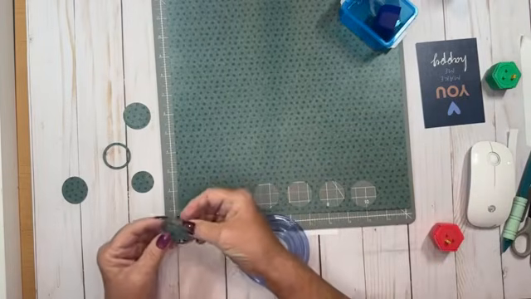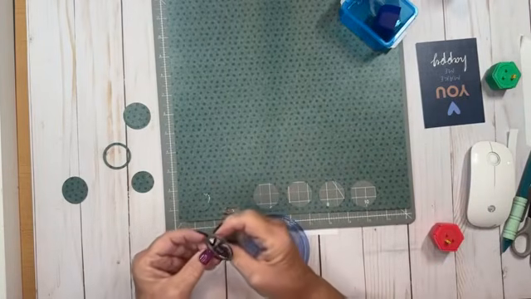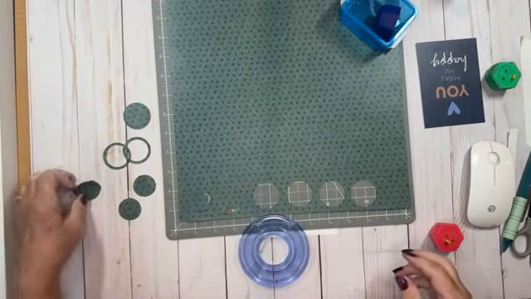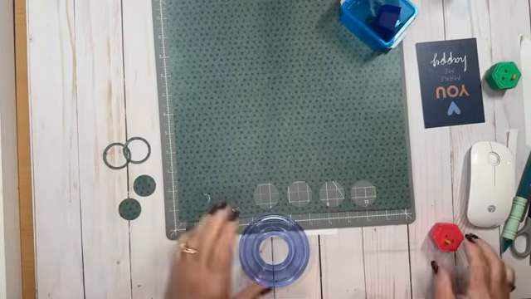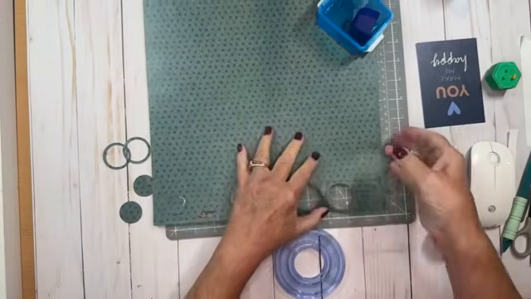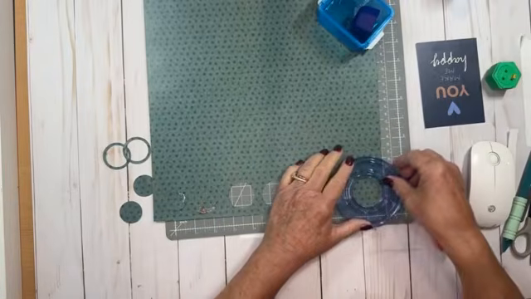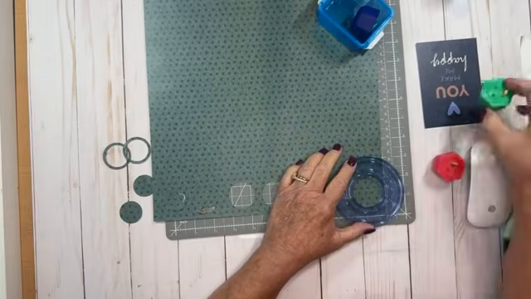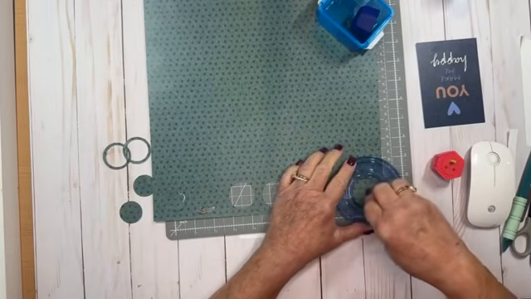And you can use them where you want. I'm going to keep these small circles too, because those are going to be helpful to me. Green first.